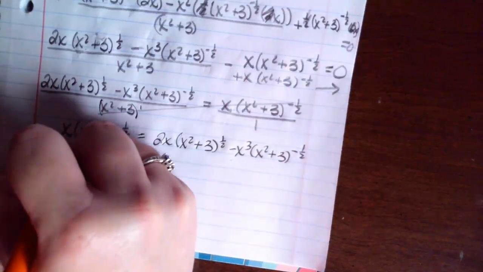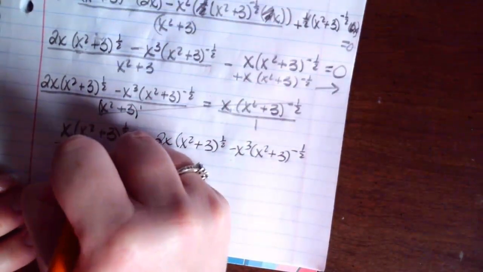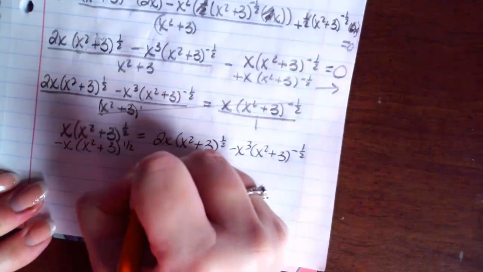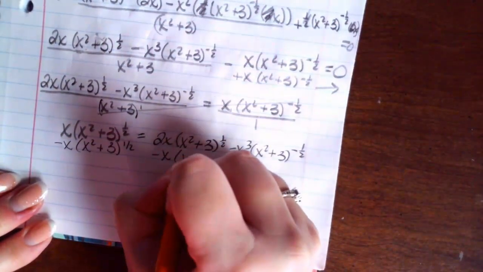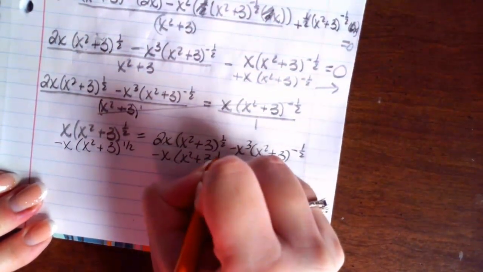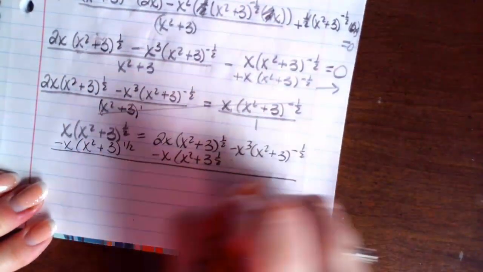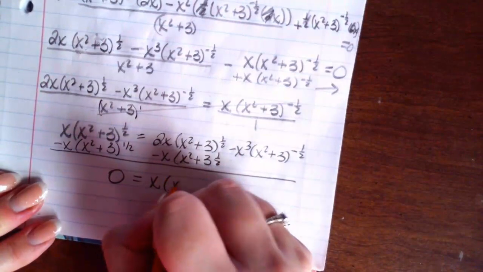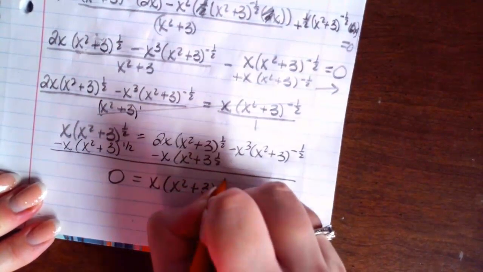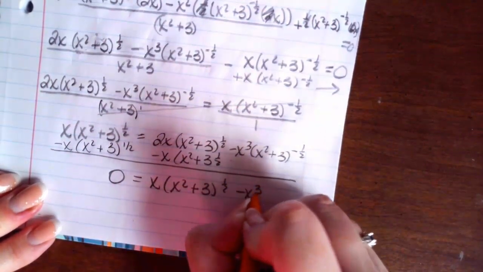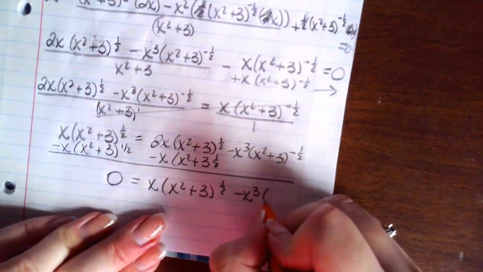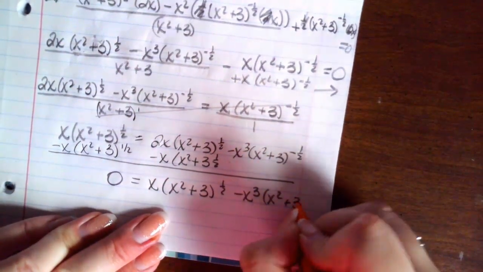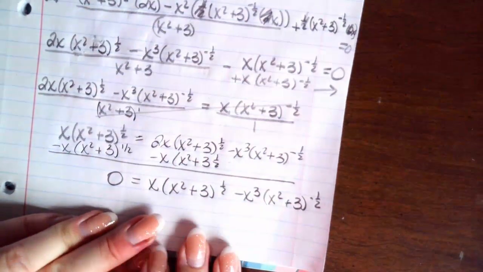So I'm going to subtract these like terms together. So that gives me 0 equals 1x squared plus 3 to the 1/2 power minus x to the third, x squared plus 3 to the negative 1/2 power.